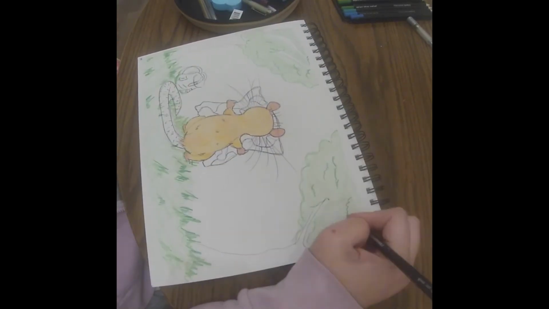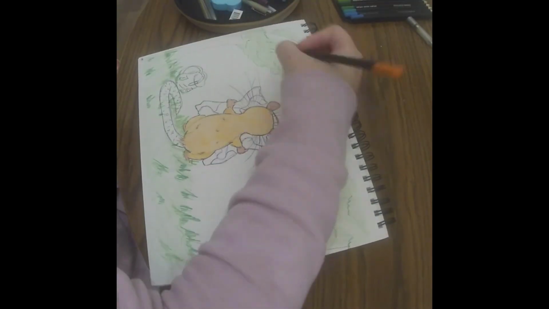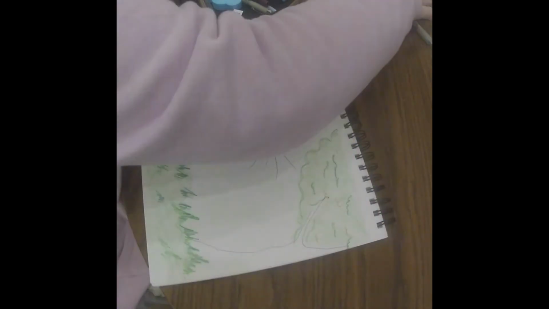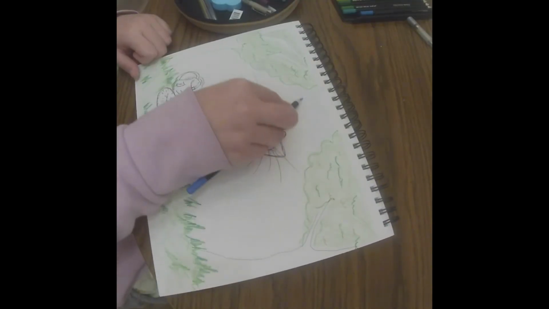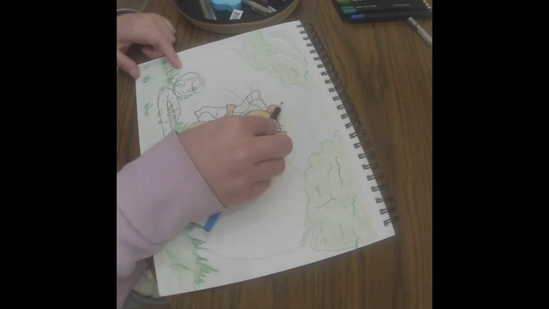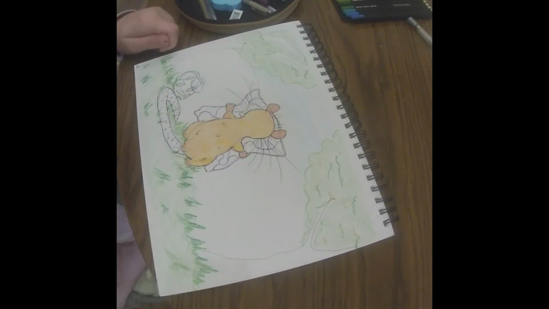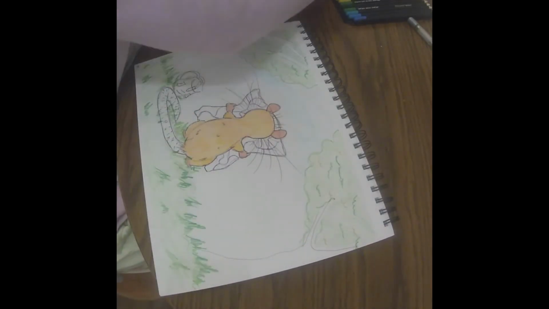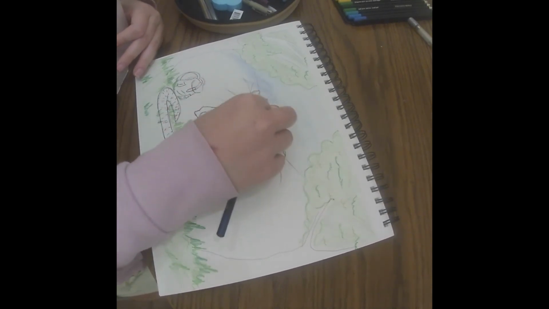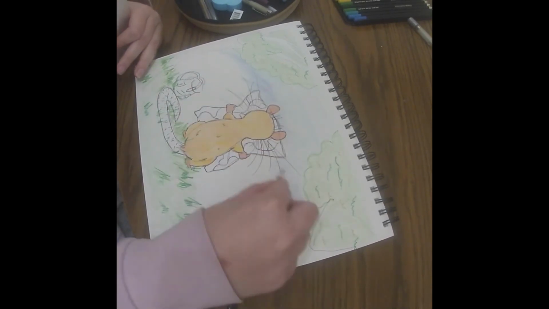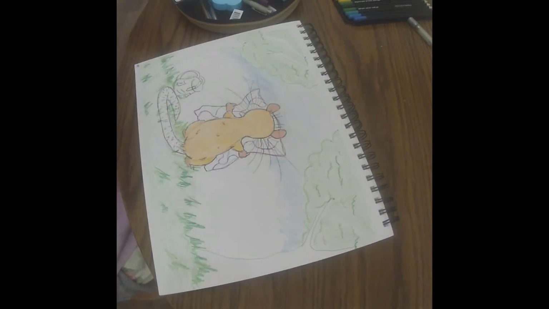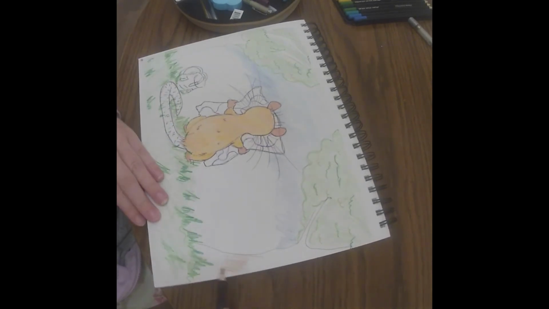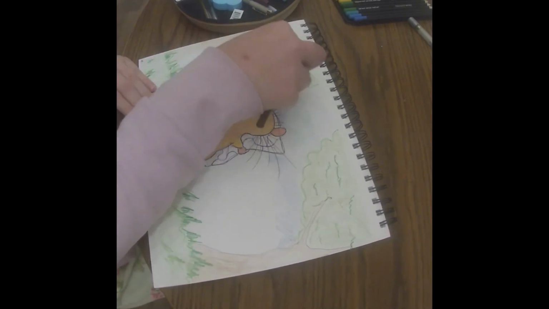I probably should have used my Crayola Colors of the World pencils for the hands and ears and tail, because I felt like this tan was really too tan. It wasn't pink enough or blush enough for what I wanted. So I went over it with this pink one, and it was better, but it still wasn't quite where I wanted. I will say the pencils do have a nice soft core and they blend okay. I just feel like the Prismas blend better.